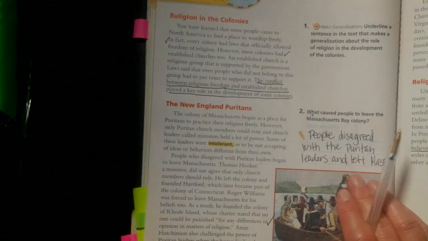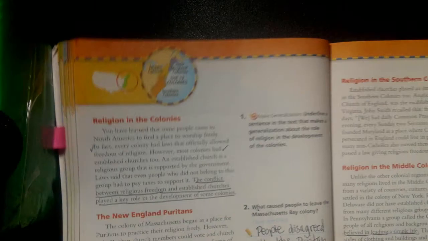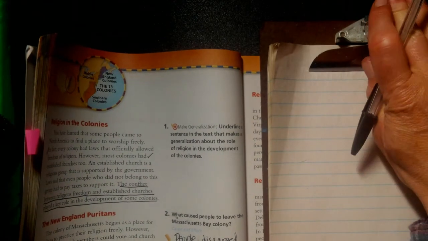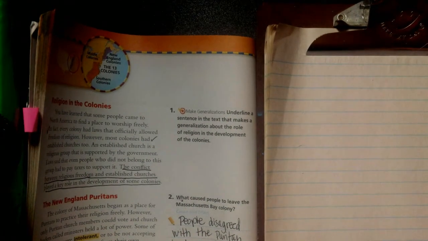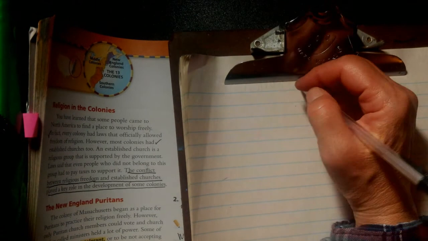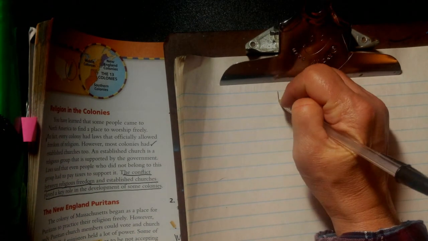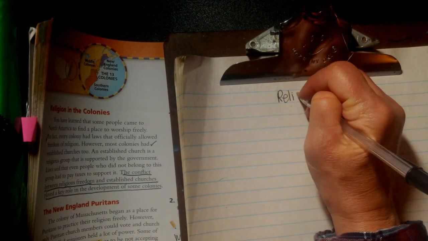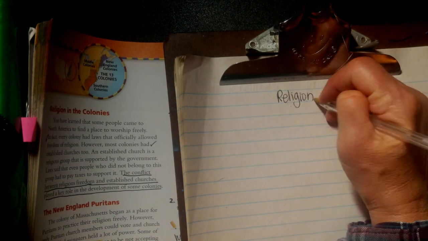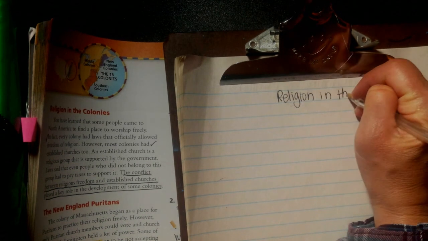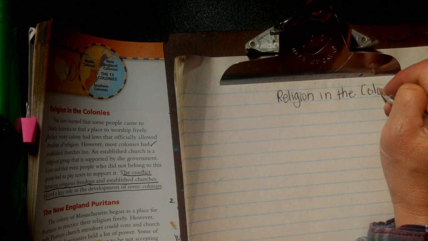I'm tired. All right, so we're going to write about what was religious life like in the earliest colonies. So, right, that was my question. So you can start with that, right? And I can even give it a title. Religion. How about in the colonies?